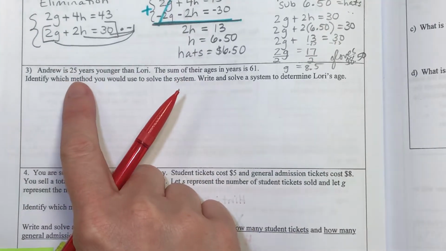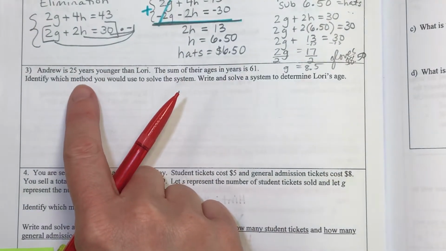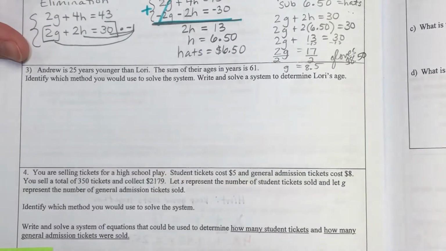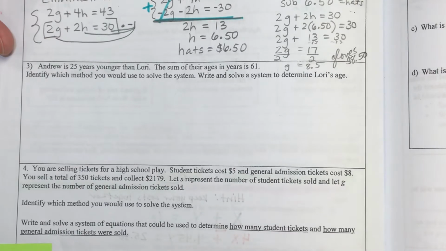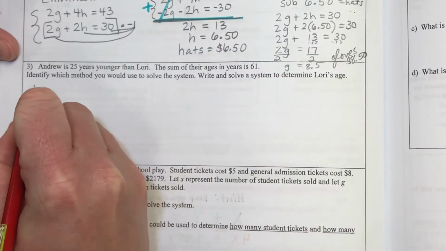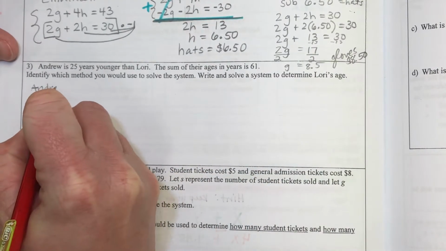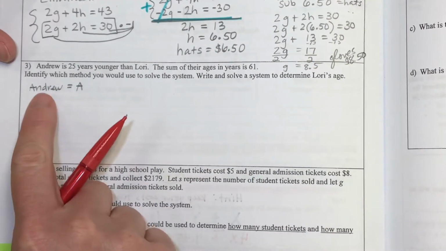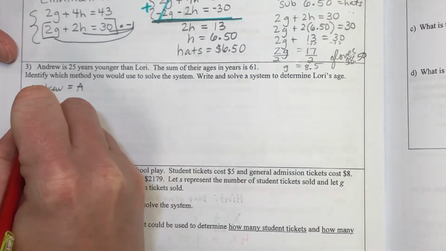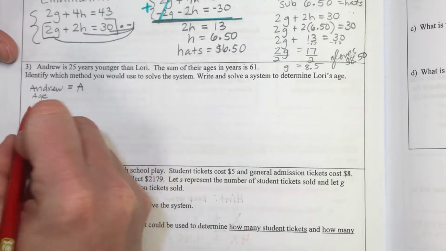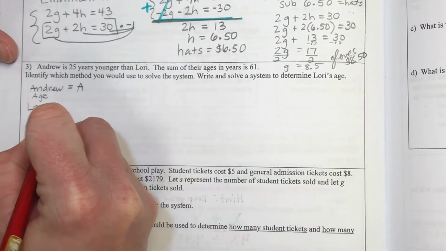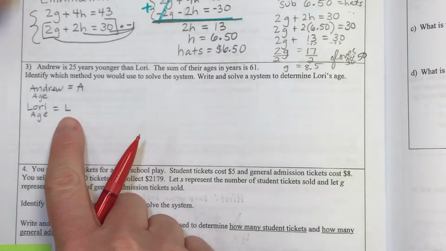I'm going to first start by combining what my information is and putting that information into a formula, and specifically a linear equation. So I know that there are 2 people in this problem. Andrew, which I'm going to represent with the letter A, so Andrew's age will be A. And then we're dealing with someone named Lori, so Lori's age will be represented by the letter L.